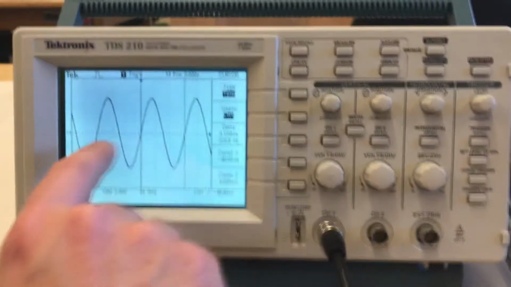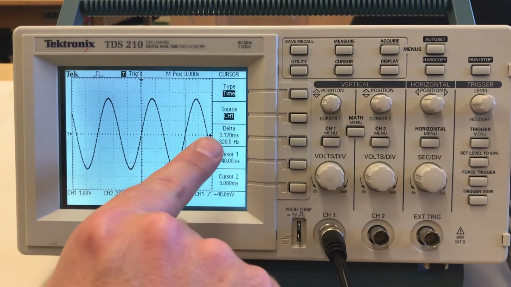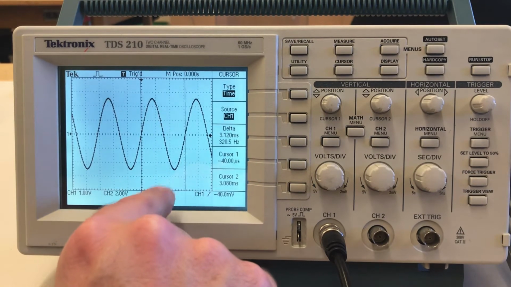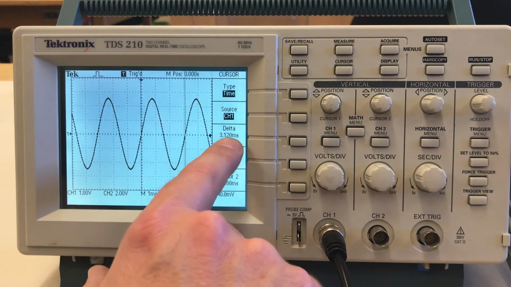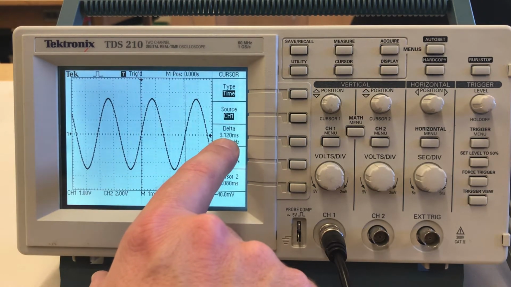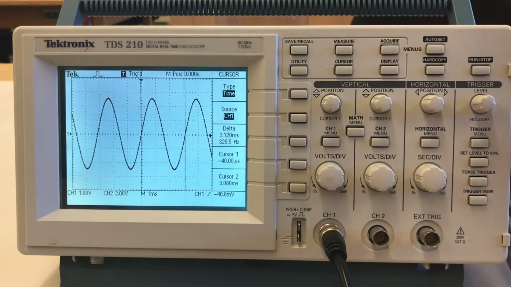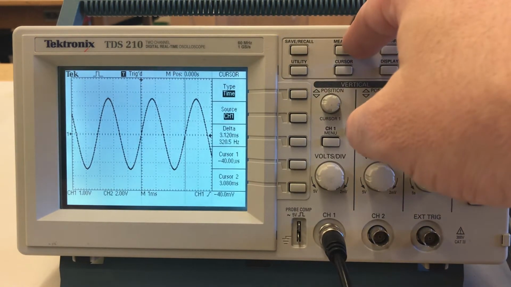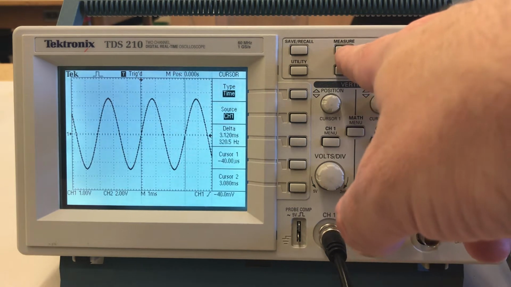So we've used the cursors to measure the voltage. I'll show you the RMS voltage in just a minute. We'll look at the meter as well, but the period we measured at 3.12 milliseconds, corresponding to a frequency of 320.5 hertz. But the oscilloscope very handily has automated measurements built in as well. We'll use these pretty frequently in the lab.